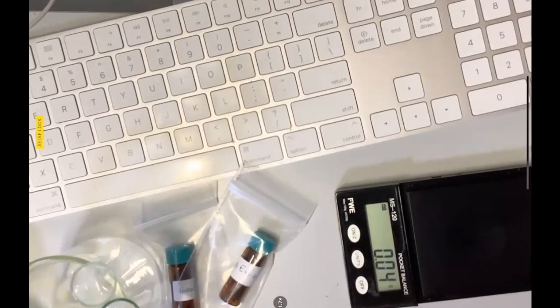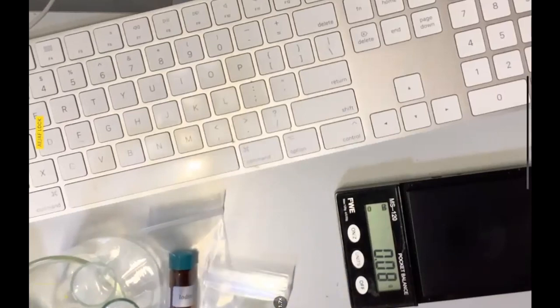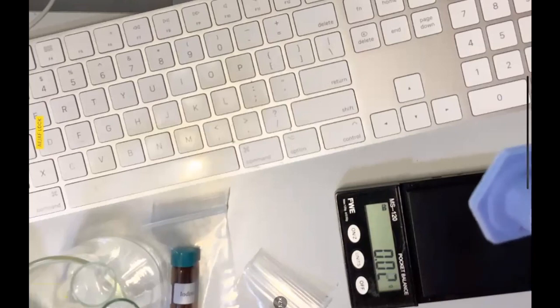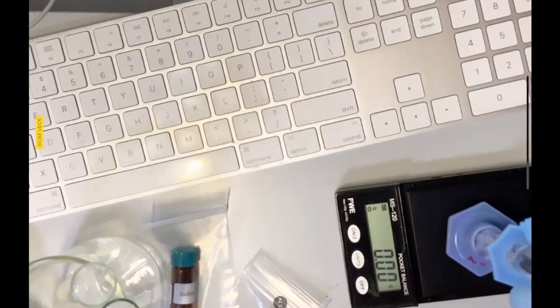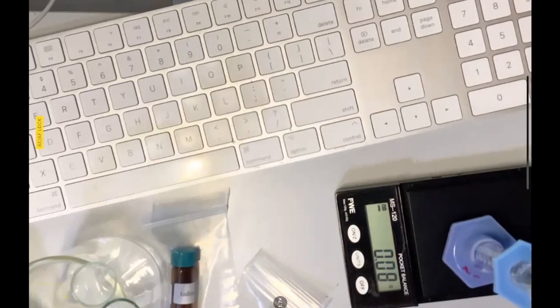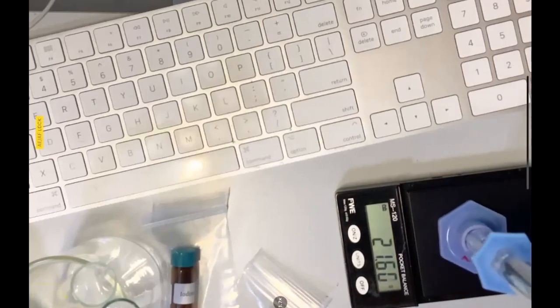Sometimes it needs to stabilize, but it should read 0 eventually. If there's wind drift in the room, it'll fluctuate. Okay, so that's 0. I'm going to put my graduated cylinder on here. Make sure it's dry and clean. And I'm going to record that mass, 21.46.